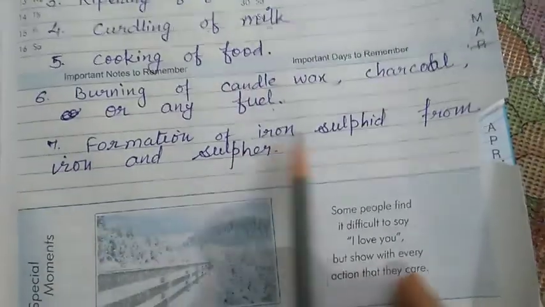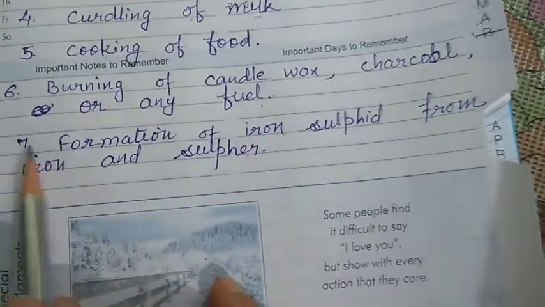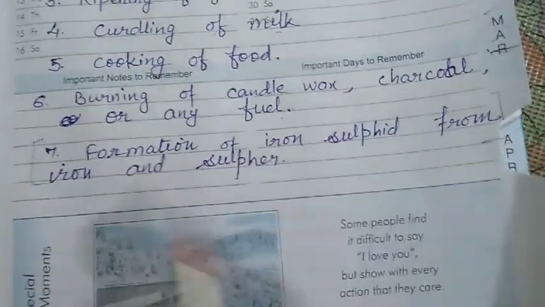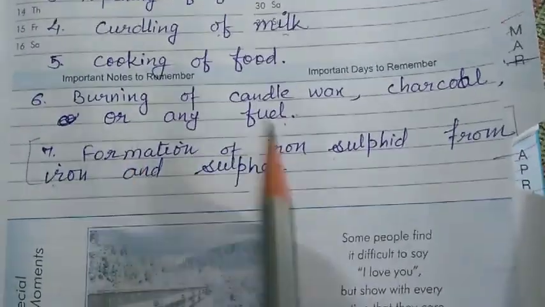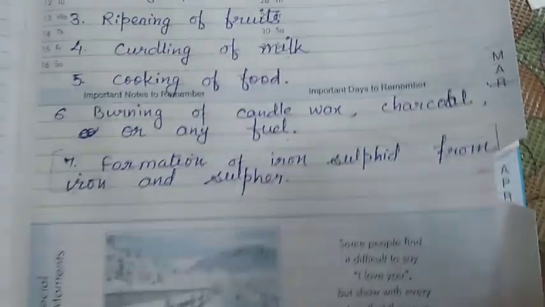Formation of iron sulfide from iron and sulfur. I explained this to you in the compound versus mixture portion as well. So when iron sulfide is formed, when you mix iron and sulfur and then heat it, a new substance is formed. So that means this was a chemical change.